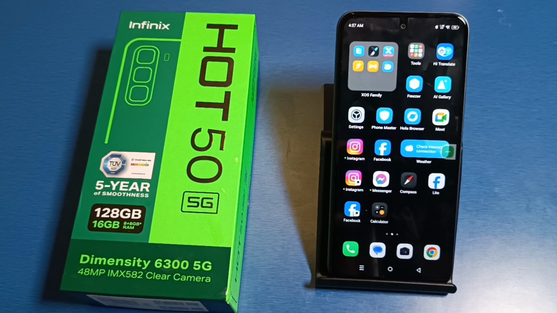In this video I'm going to tell you how you can reset your network problem if your network is not working, not downloading any app or something. How you can fix them all in your Infinix smartphone.